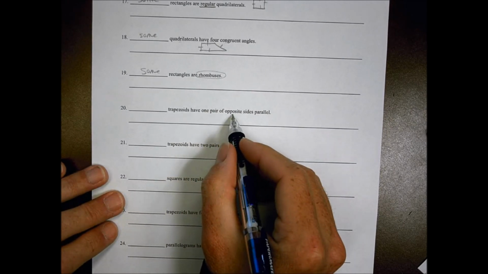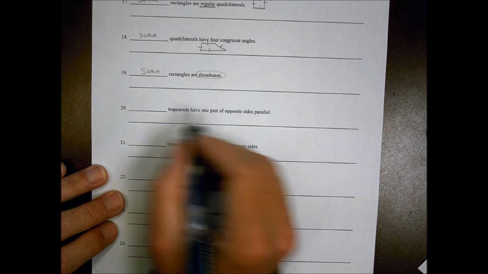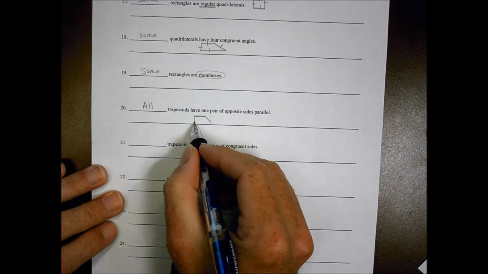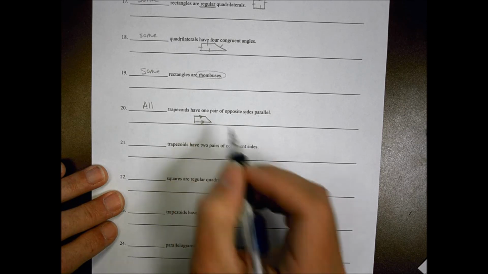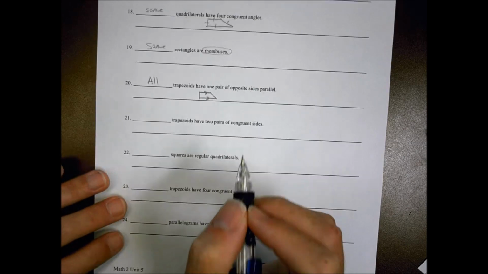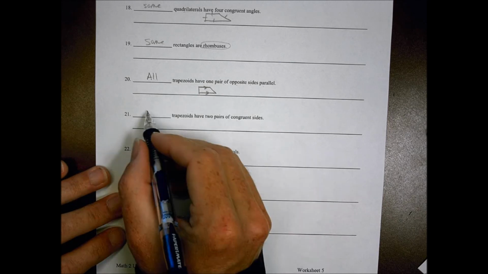Trapezoids have one pair of opposite sides parallel. That is true, right? So whether it's a shape like this or another one, it has one pair of opposite sides that are parallel. That's what makes a trapezoid. Trapezoids have two pairs of congruent sides. Well, that's not going to work, so we would say nope.